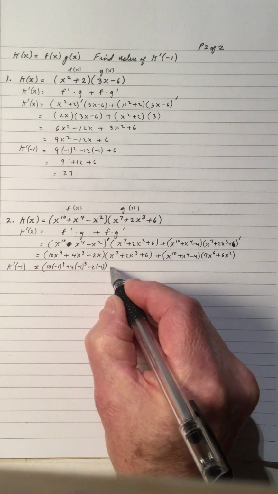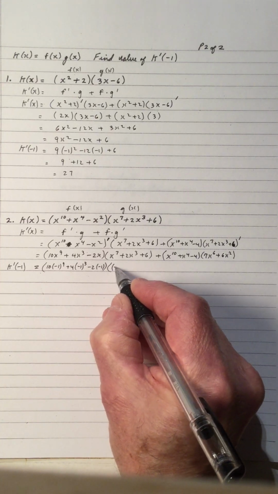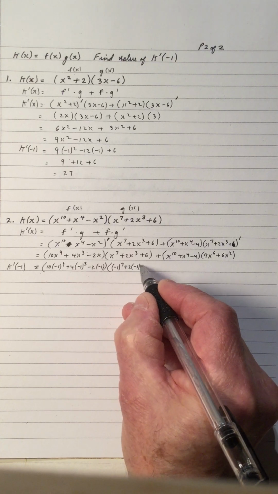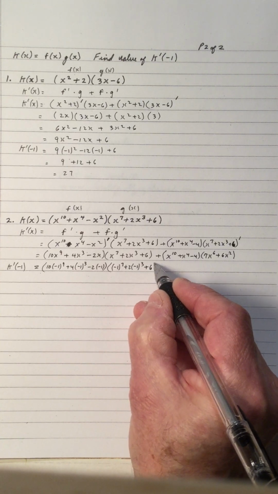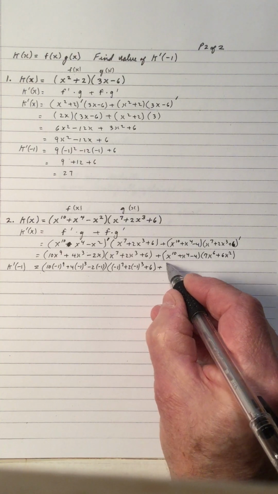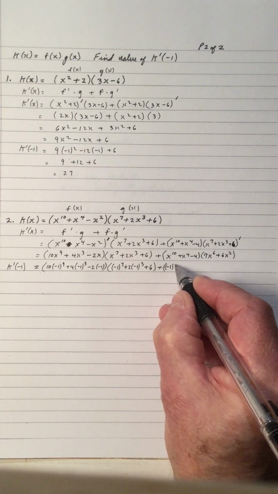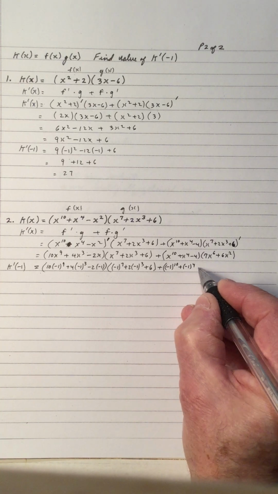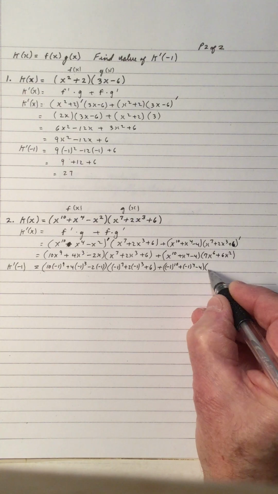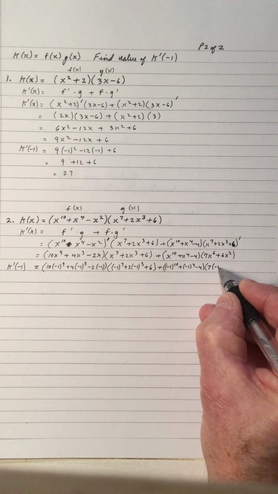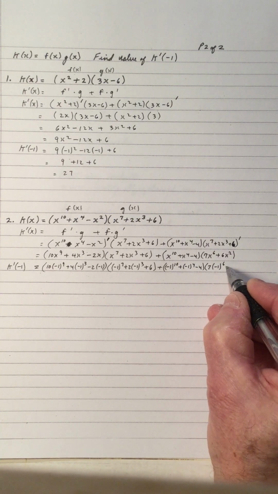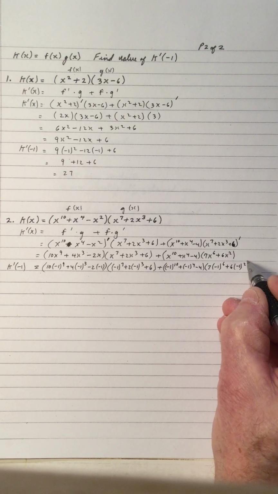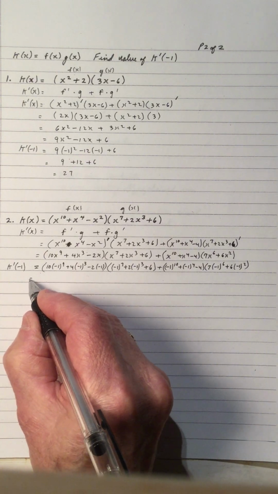So I got it in there. Now I'm going to put the negative 1 in here. Just be careful. That's all. Negative 1 to the 10th power. Negative 1 to the 4th power. And I selected negative 1 just to be an easier number to put in because the powers of negative 1 are easy to do.